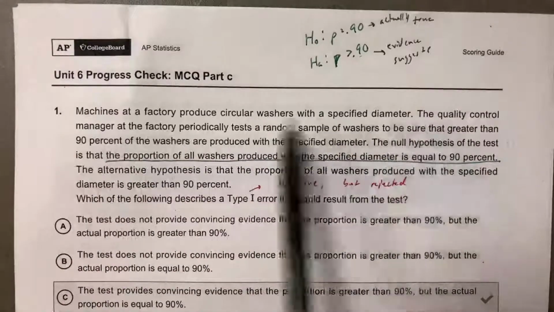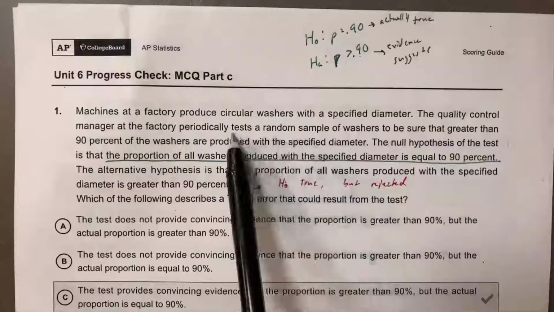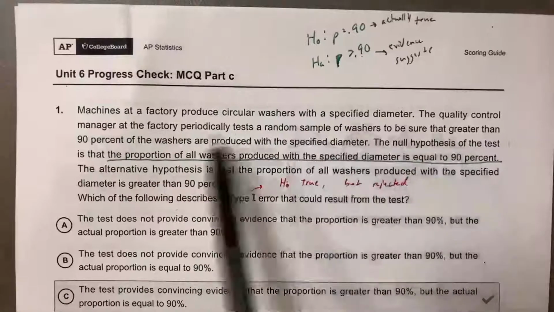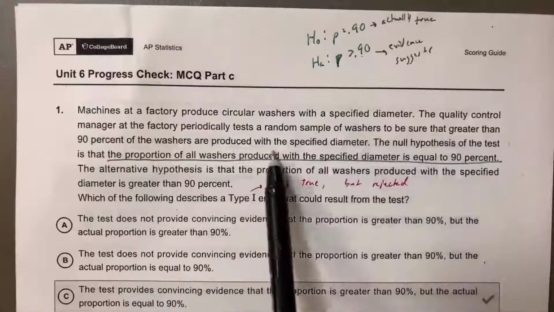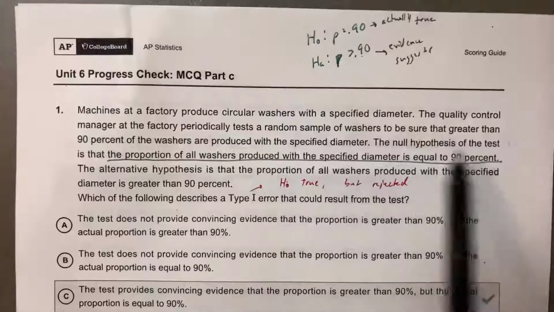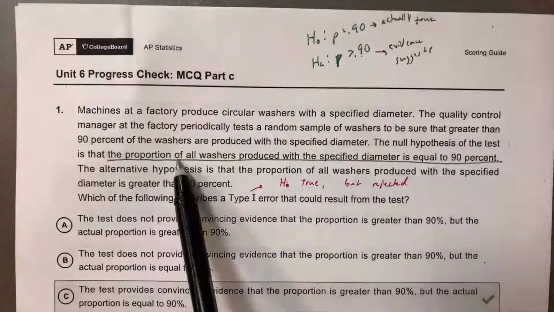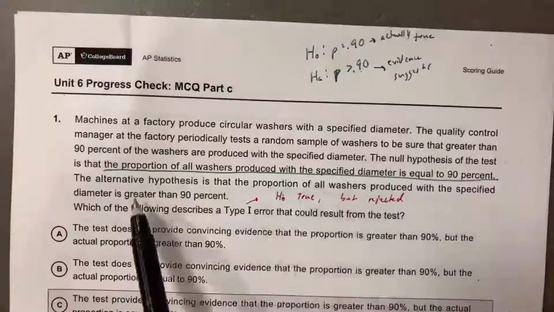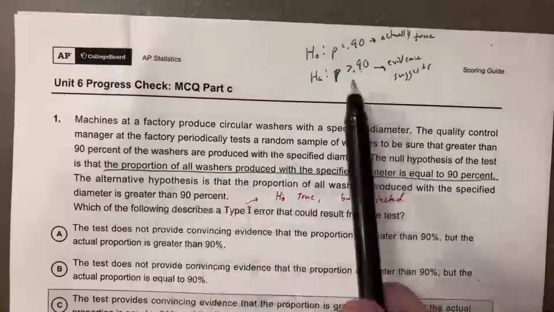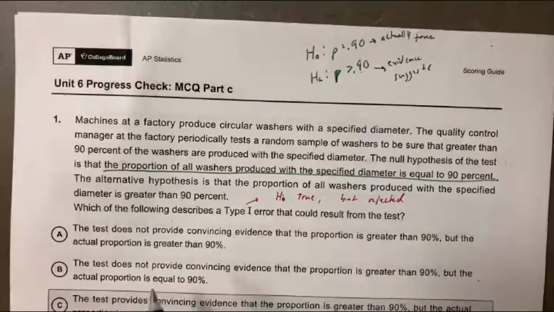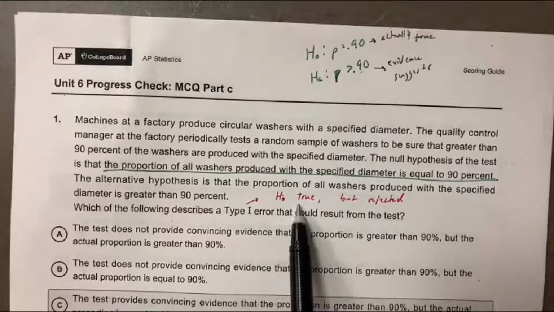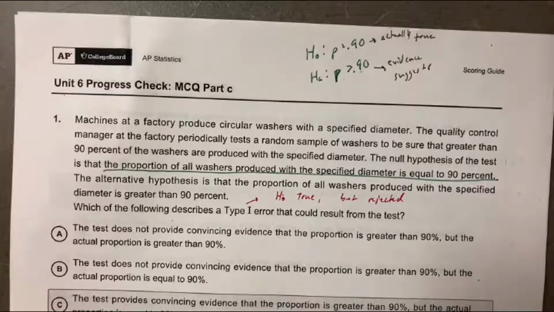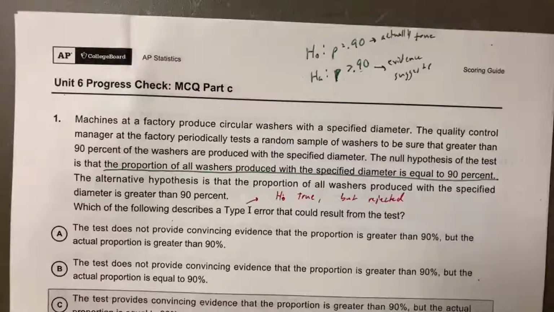All right. We're going to test random samples. 90% are produced. The null hypothesis is that they're equal to 90, and the alternative is that it's greater than 90. That's what we get from this problem. And we're looking for which of the following describes a type 1 error. So type 1 error means that the null is true, but the test came back with evidence to reject it.